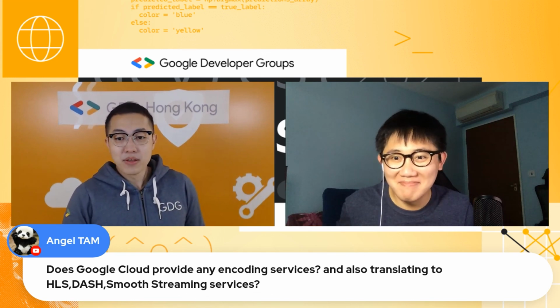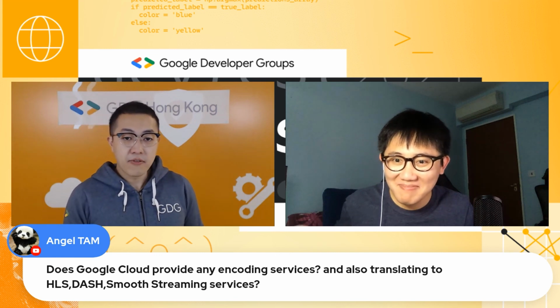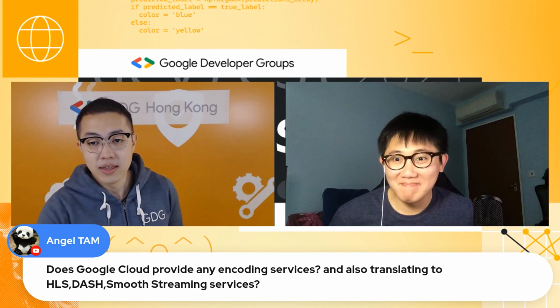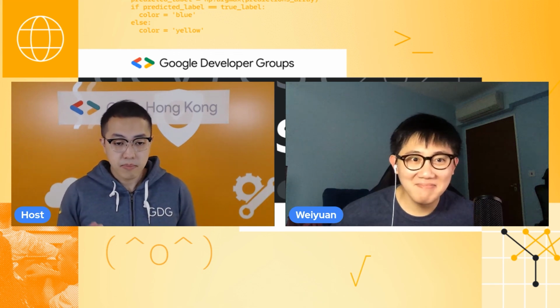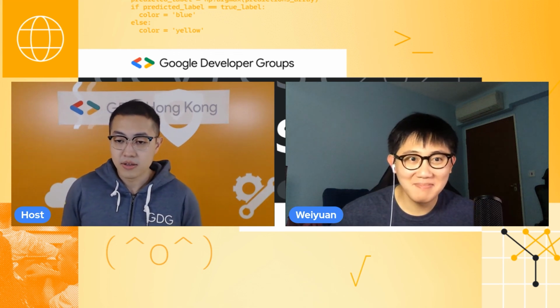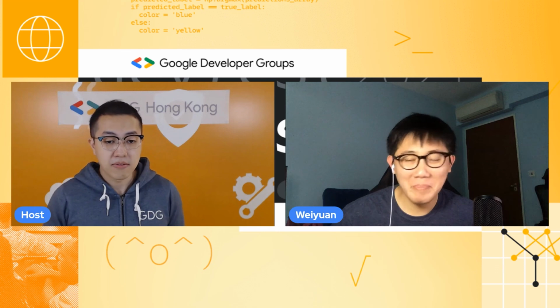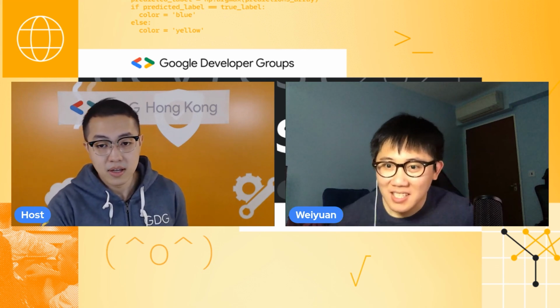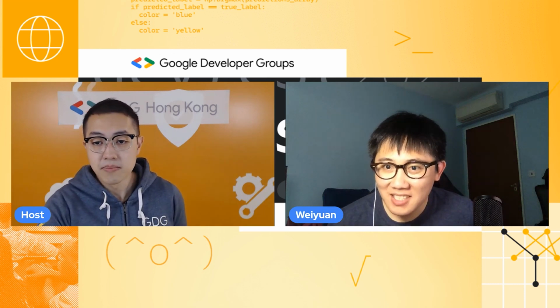If I'm wrong, please feel free to correct me. I know Azure and AWS offer similar encoding services, but sadly GCP hasn't offered this kind of service yet. So we will see if it gets implemented in the upcoming years.